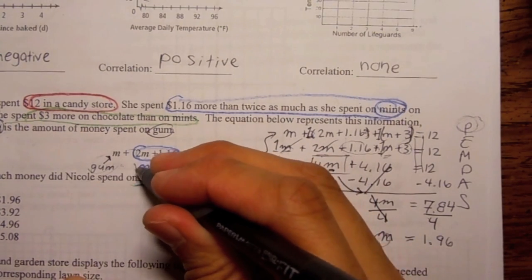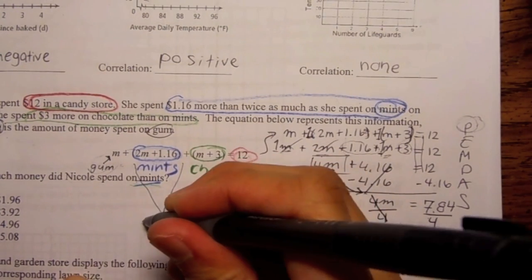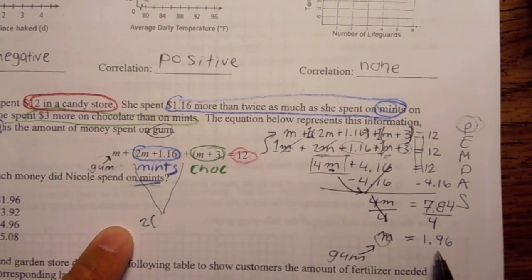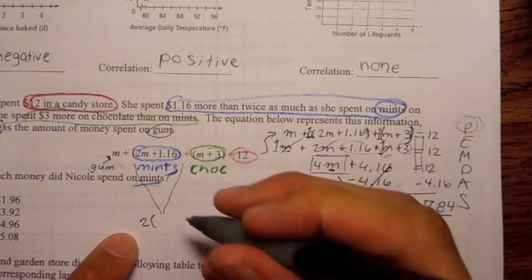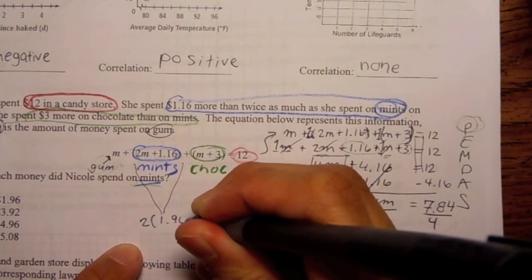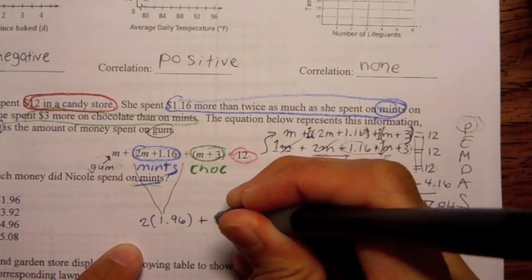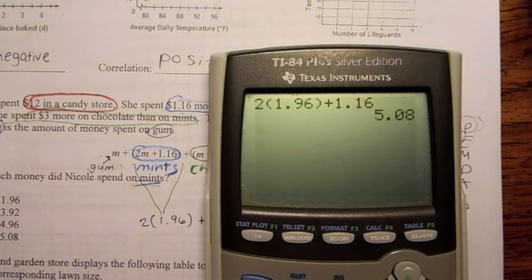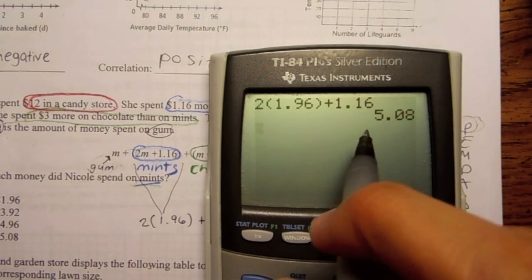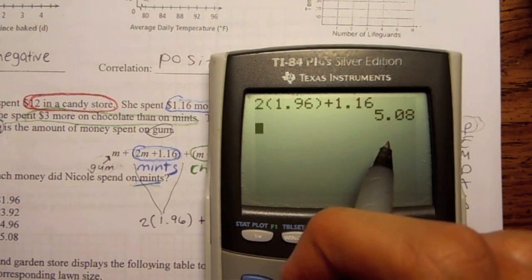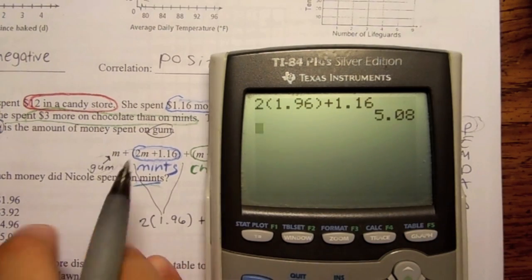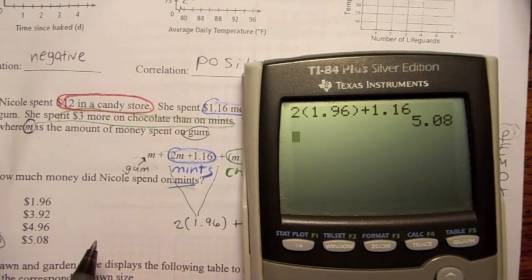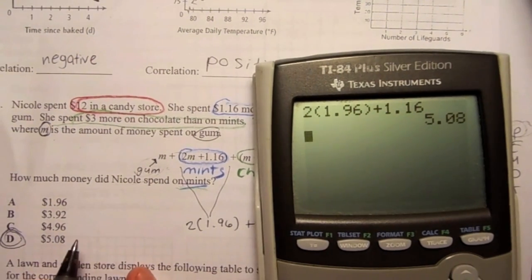All right, so let's take this. I have 2 times whatever I got for m, which was $1.96, and I add $1.16. It does give you $5.08, and that is how much she spent on mints. So guys, read the question. Make sure you're answering the correct question.